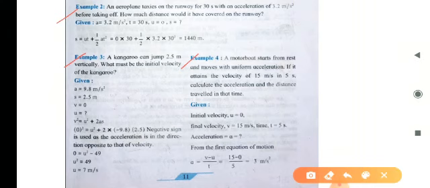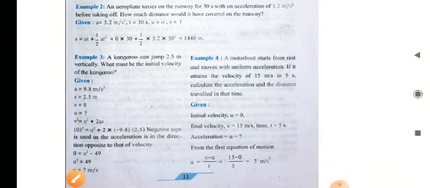From the first equation of motion, a is equal to v minus u upon t, that is equal to 15 minus 0 upon 5, that is equal to 3 meters per second square. Now, from the second equation of motion, the distance covered will be s is equal to ut plus half at square. So s is equal to 0 into 5, that is 0, plus half into 3 into 5 square. So 0 plus 25 into 3 is 75 upon 2, that is equal to 37.5 meters.